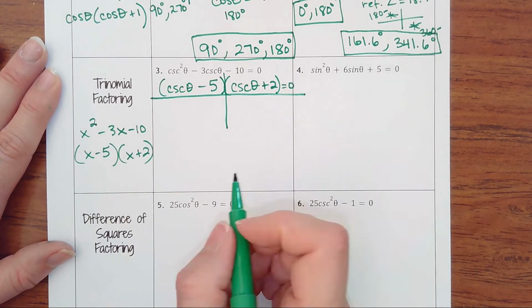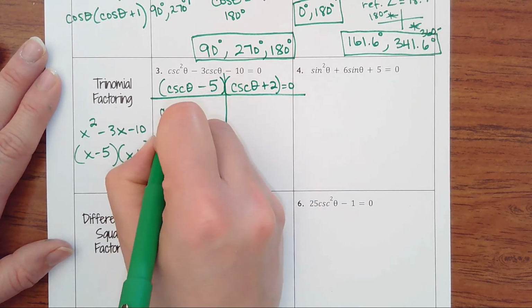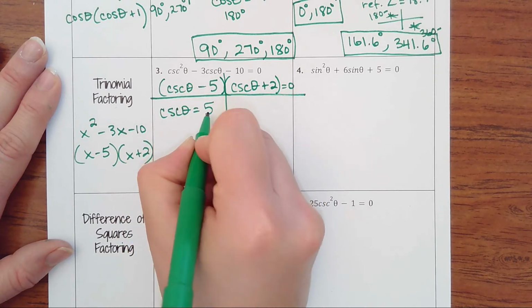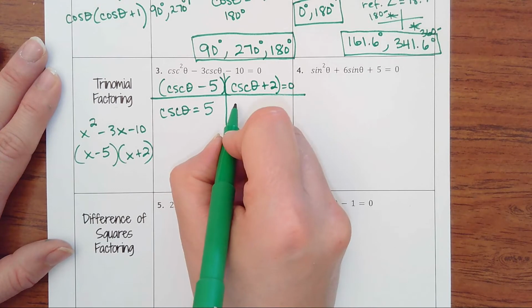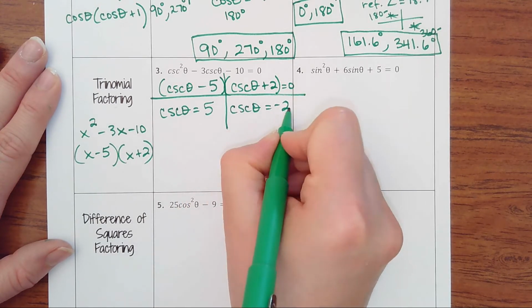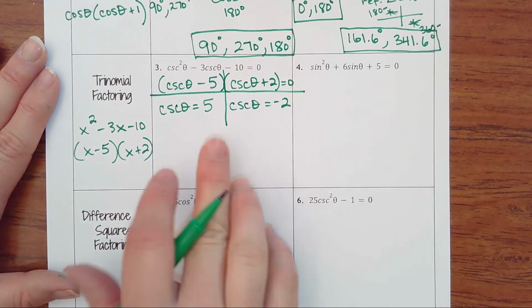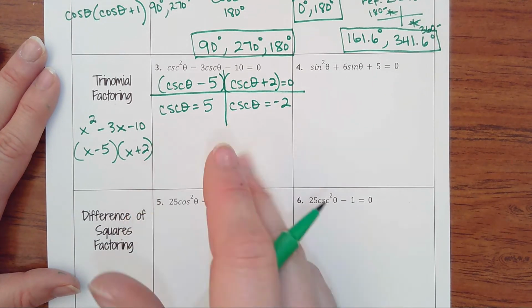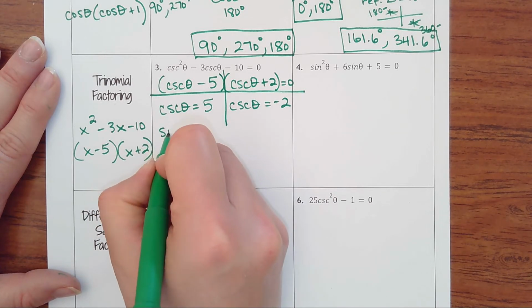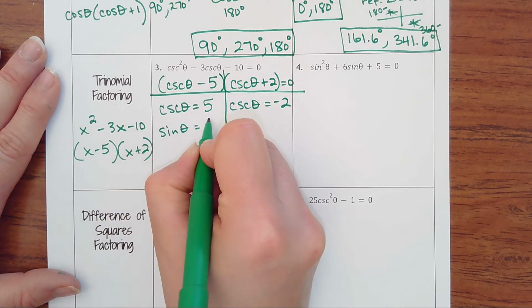So now you take each piece that equals 0 and solve. So this is cosecant of theta, add 5 to 0, so that's 5. And then this is cosecant theta, subtract the 2 over, so it needs to equal -2. Okay, but remember when these are one of those reciprocal functions, go ahead and reciprocate both sides of the equal signs. That would become sine. We're going to flip 5 to be 1/5.